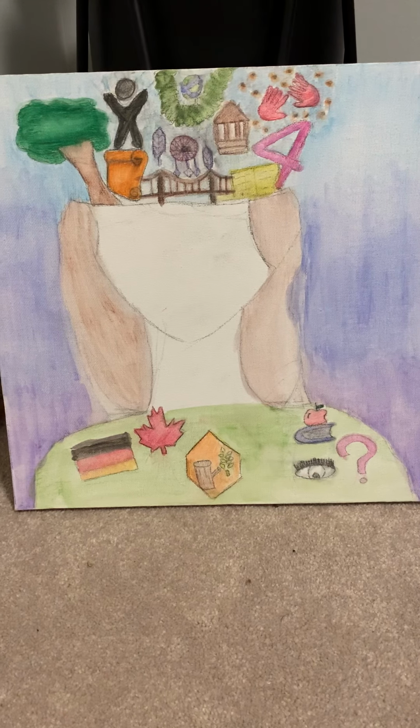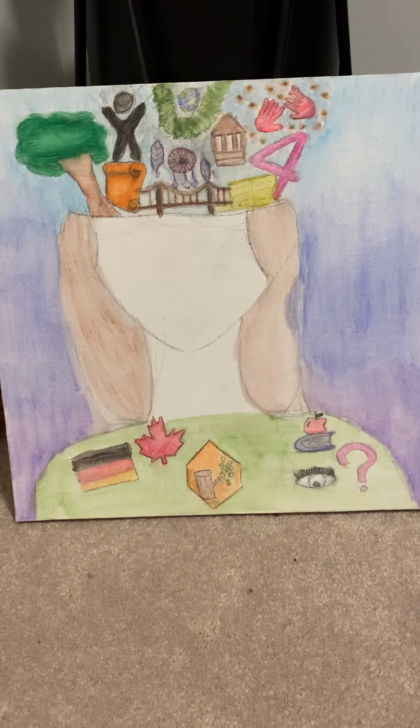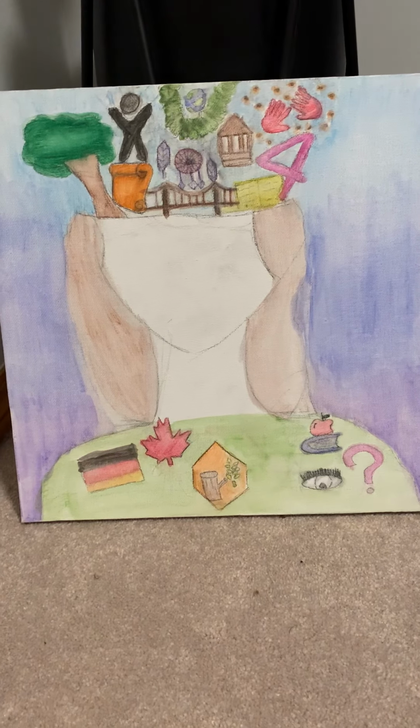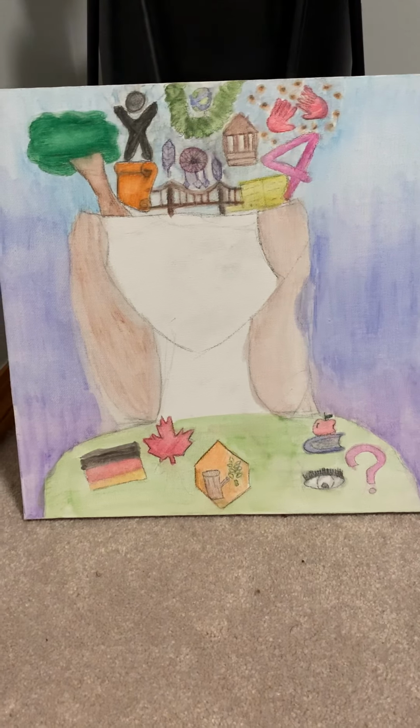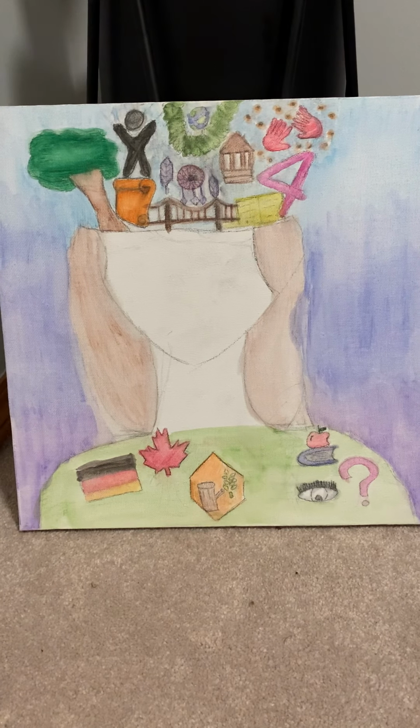Before engaging within this class, I've never really understood what treaties truly are. As embarrassing as it is to say, I did not know what treaty land I was living on until I took a history class in high school. This is where it really became apparent to me what land I was living on.